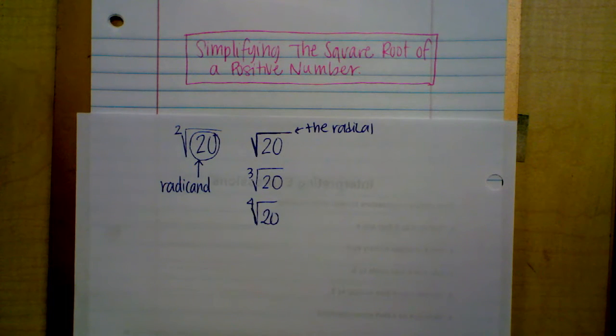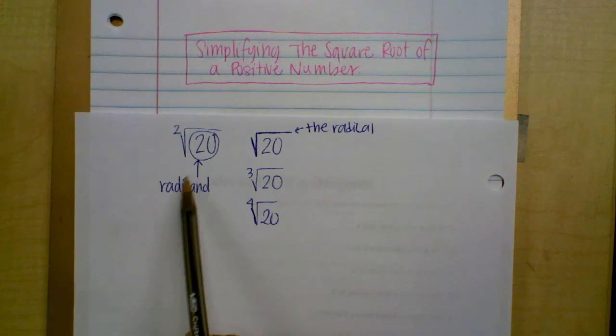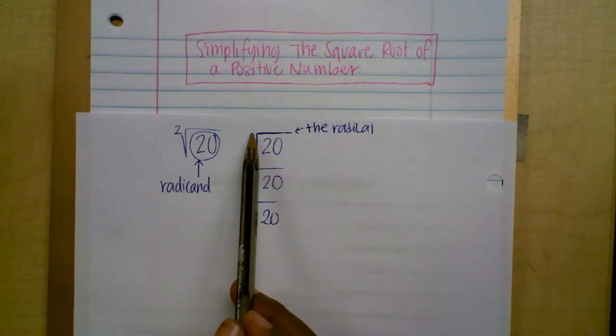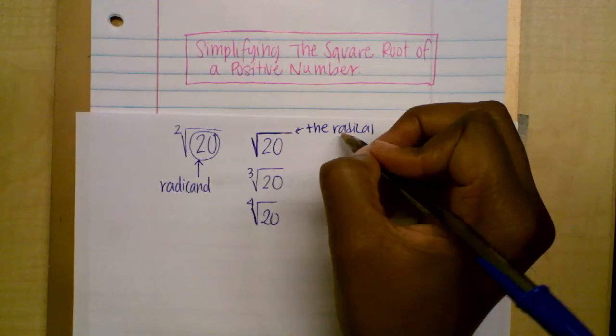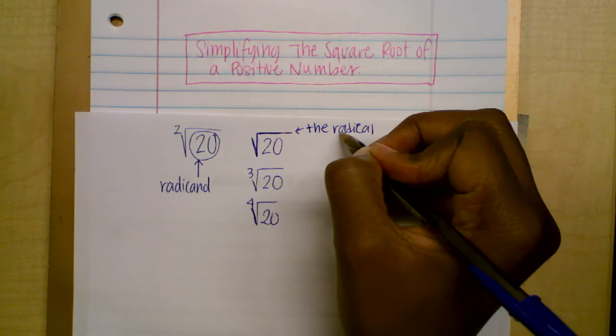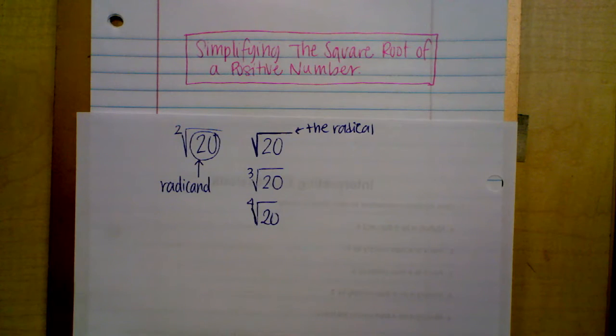So radical of 20. Those are two new words: radicand is whatever is inside the square root, and the square root can also be called the radical.